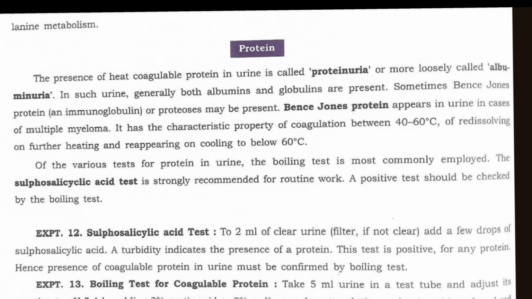Sulfosalicylic acid test, experiment number 12. To 2 ml of clear urine, filter if not clear. 2 ml क्लियर यूरिन लेना है, अगर क्लियर नहीं है तो फिल्टर कर लेना है. Add a few drops of sulfosalicylic acid, कुछ बूंदें सल्फोसैलिसिलिक एसिड का ऐड करना है.